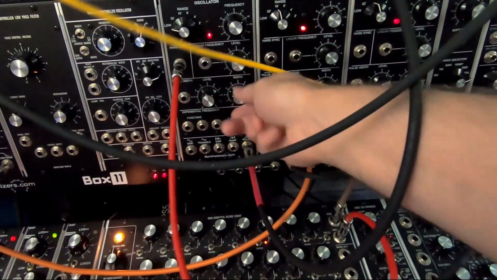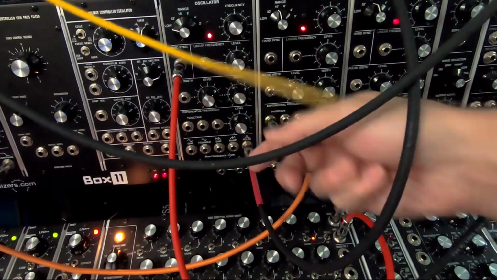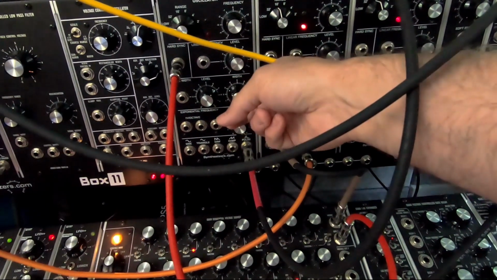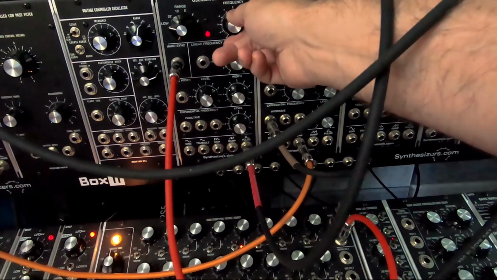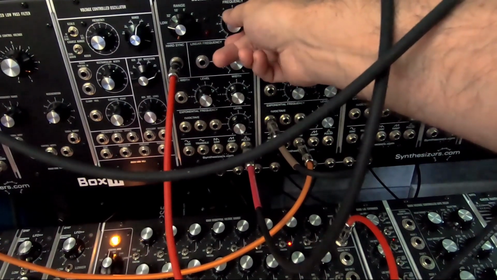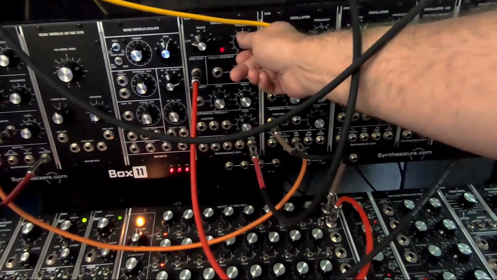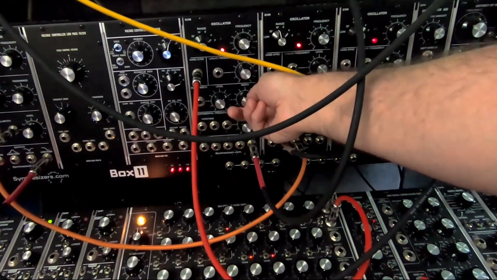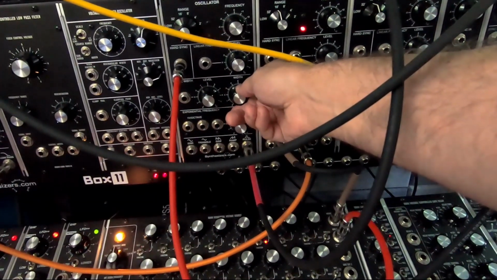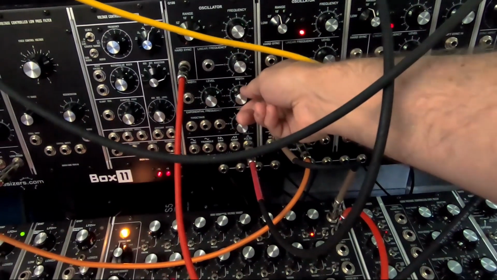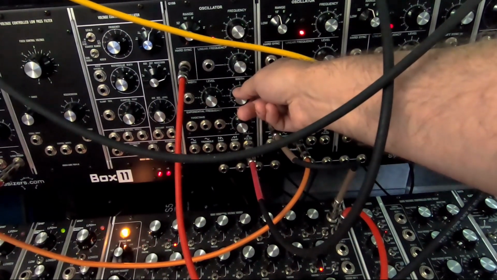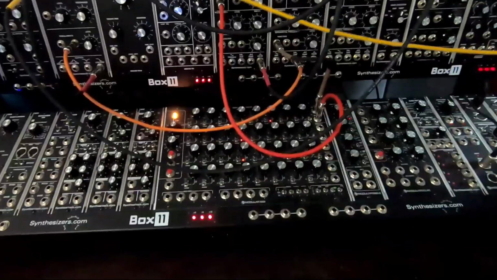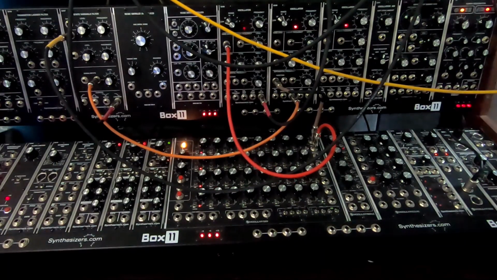There's a sweet spot here of pulse width and the frequency. See, if the frequency is too low, it won't fire up the envelope generator. And also, if the pulse width is not at the sweet spot, it won't fire up the envelope generator. I don't know what the science in it is, but you know, it works.